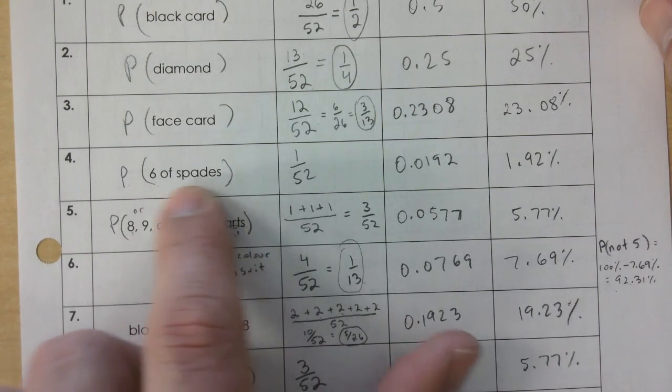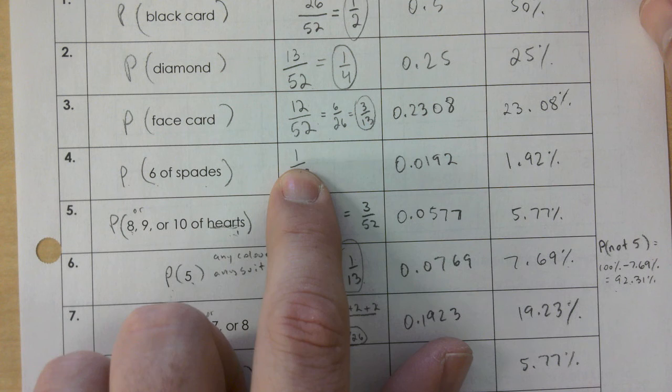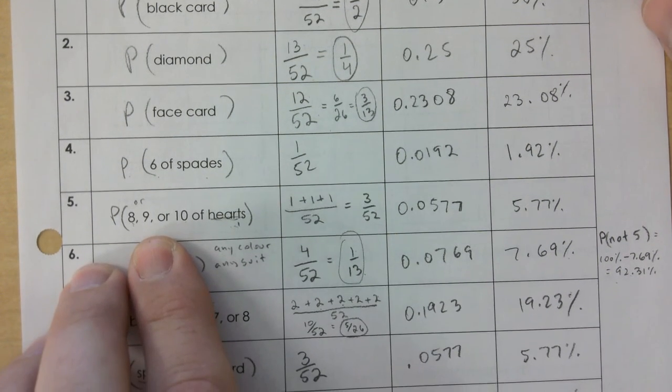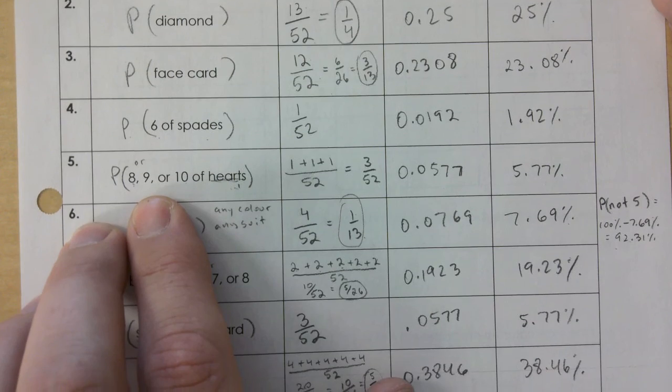to 6 of spades, which is a very specific card. There's only one of them. You can use also for tomorrow's AC and moving forward, you're going to need the cards, all the cards that I handed out, you're going to need that. Or not. Some of you might just not use it.